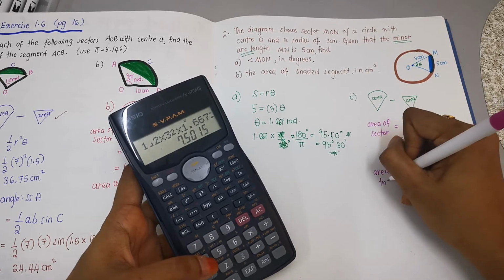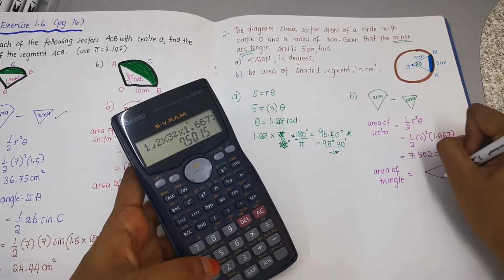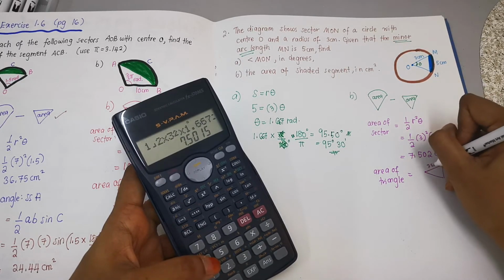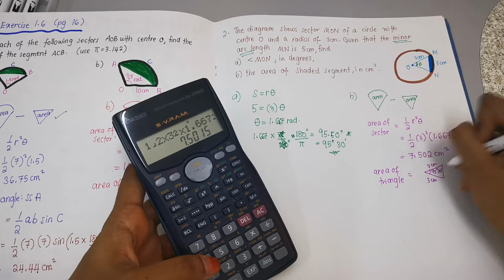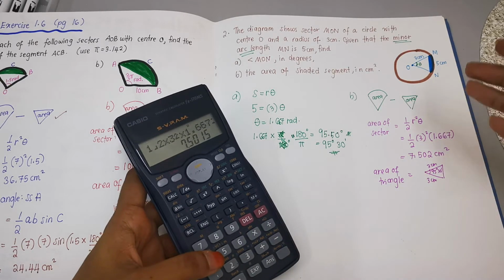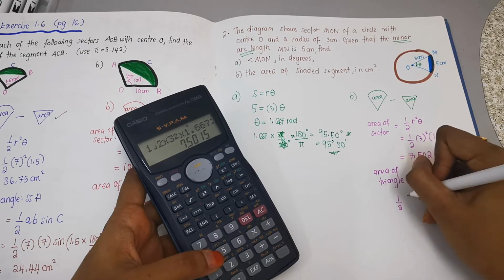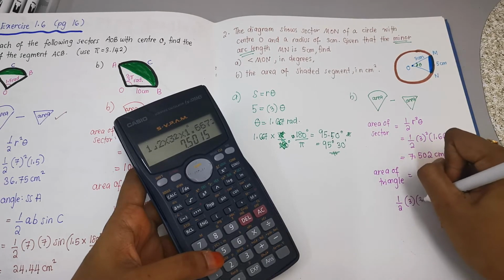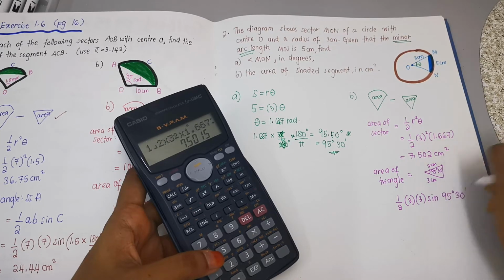Now let's find area of triangle. Which formula are we going to use? Let me draw the triangle. Here we have 3 cm, here we have 3 cm, here we have the angle, 95 degrees 30 minutes. So we can use the area of triangle that we learned in form 4. So 1 over 2 times both the length, 3 times 3, and sine of 95 degrees 30 minutes.